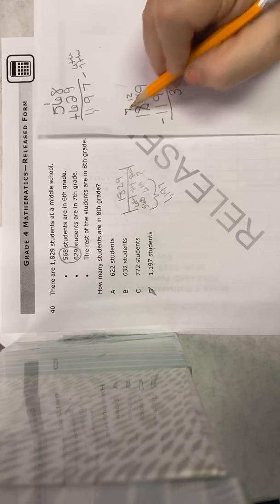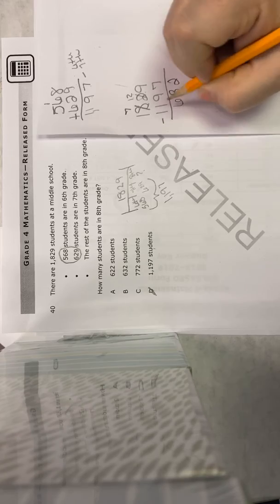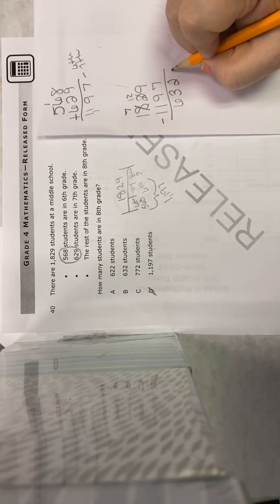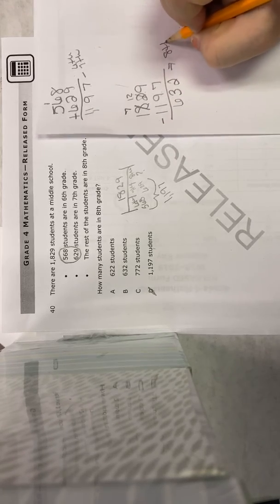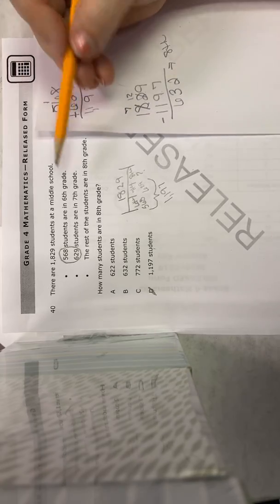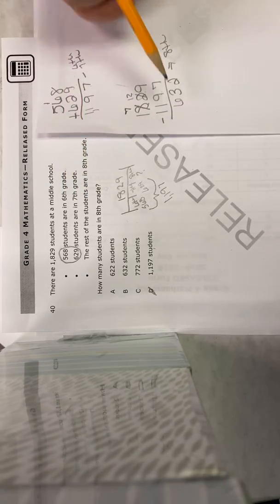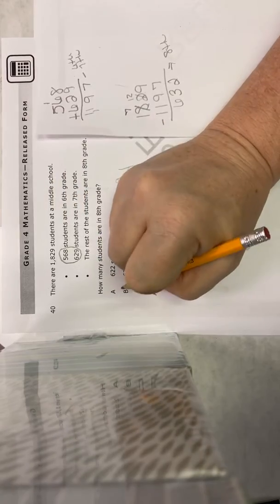And so then I say 7 minus 1 is 6, and 1 minus 1 is 0. So I have 632 8th graders. So if I go back to my question, it says how many students are in the 8th grade? Well, there are 632 8th graders.